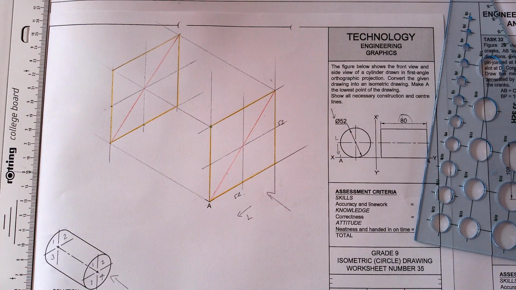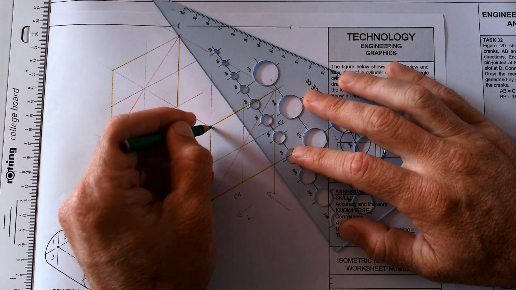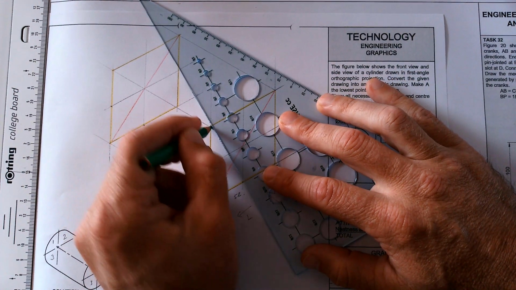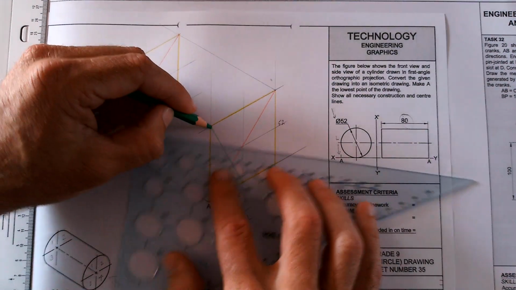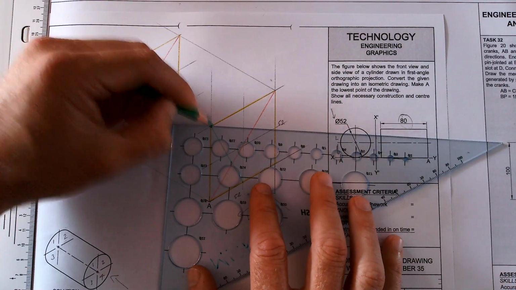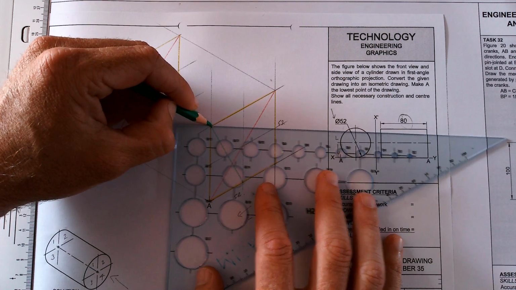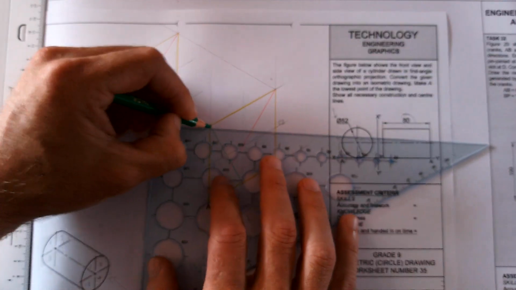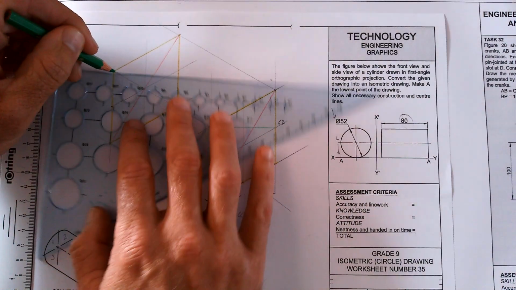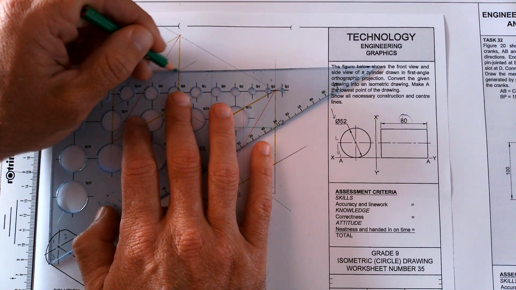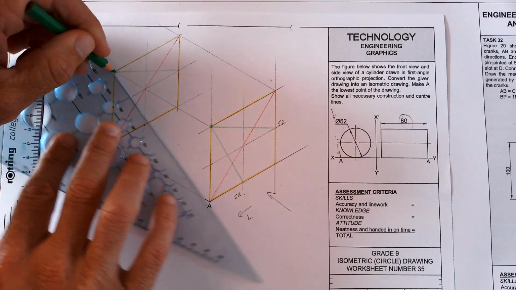So let's go, and then what we'll do is just add that little construction auxiliary there. So from there to there, right, from there to there, there to there.